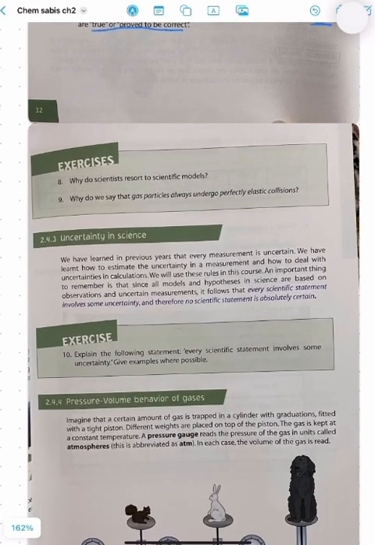2.43, we have uncertainty in science. All the measurements that scientists make always have a bit of uncertainty with them. If you remember in grade 8, we took uncertainty as positive, negative, a number, let's say 0.5 centimeters, if you measure the length of something with a ruler, for example. What does this mean?